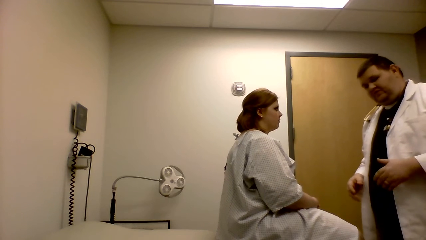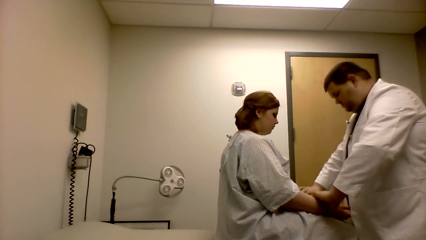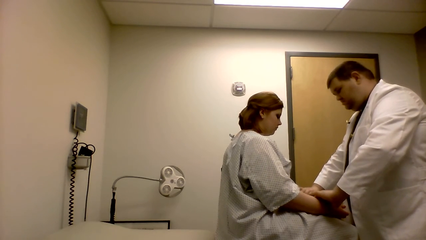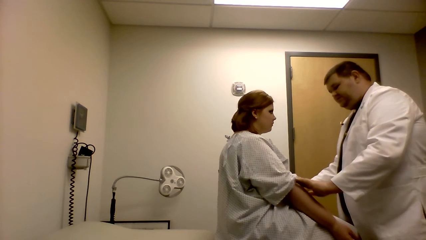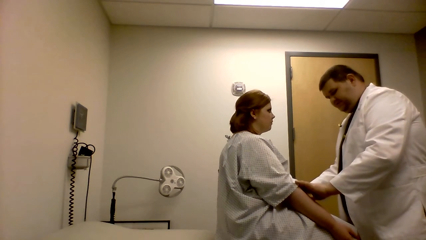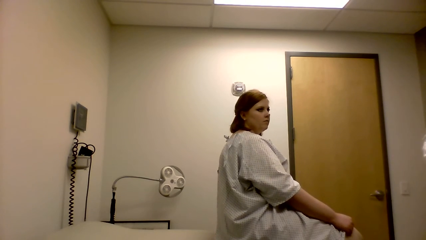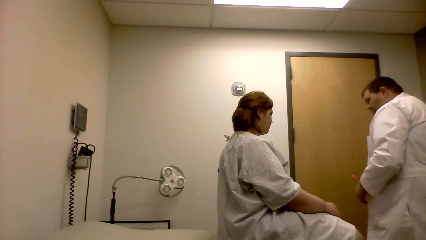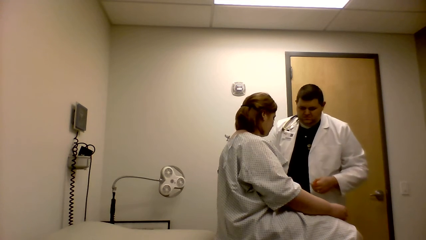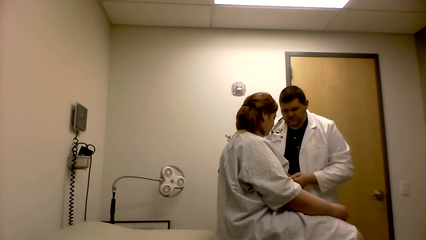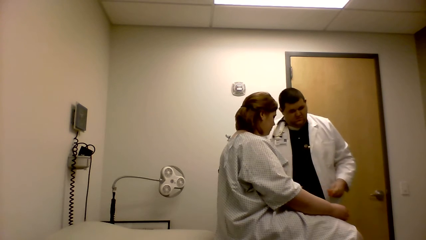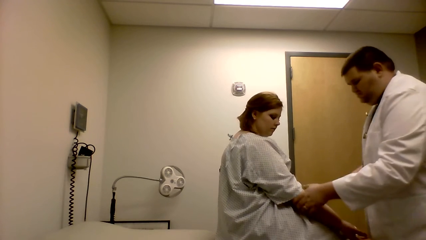While we're here, we'll also feel for pulses in the radial, 2+, and pulses in the brachial, also 2+. And then I'm going to do some deep tendon reflexes of the brachial. Over here, and straighten my finger, and this side.